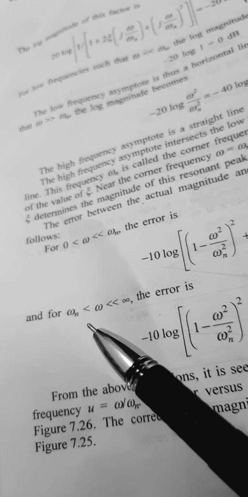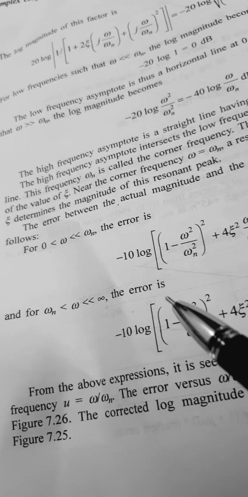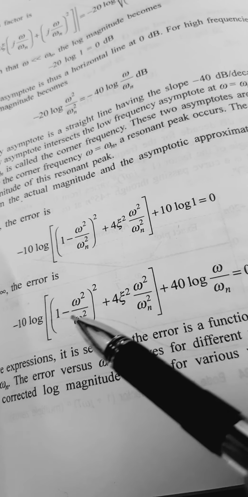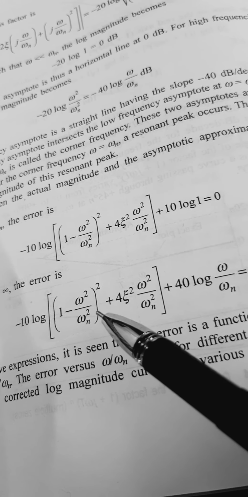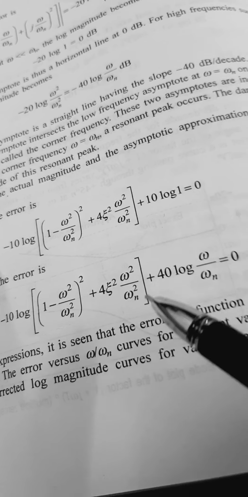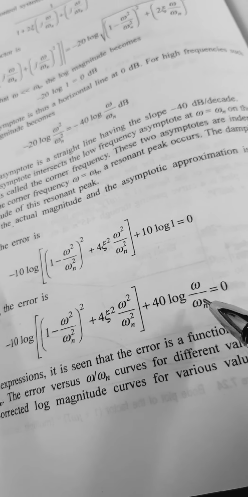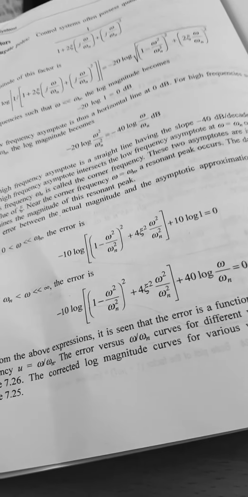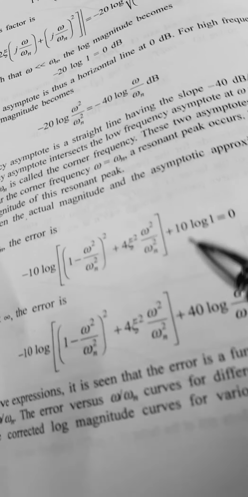For omega greater than omega n, the error is minus 10 log of (1 minus omega square by omega n square) raised to square plus 4 xi square omega square by omega n square, plus 40 log omega by omega n. Here it is minus, that you have to put as a plus.